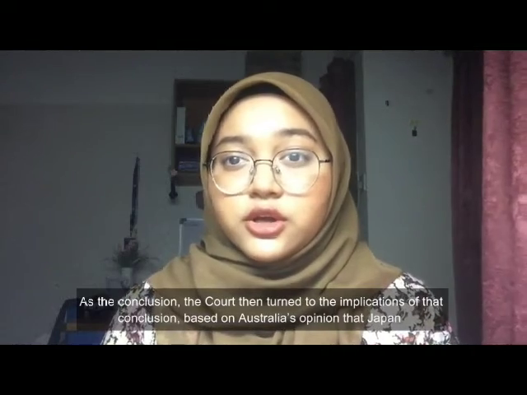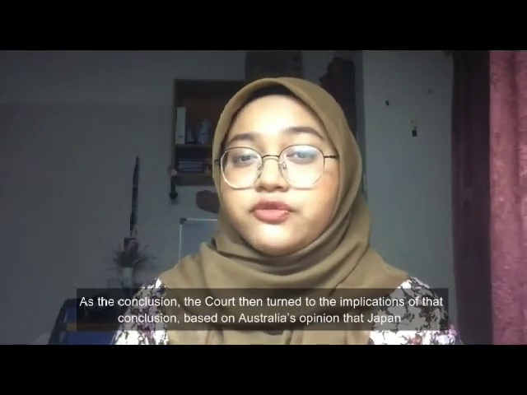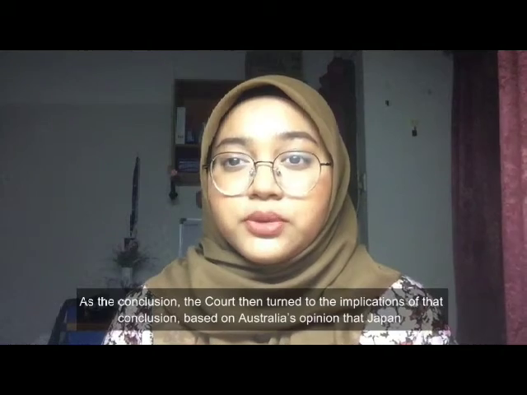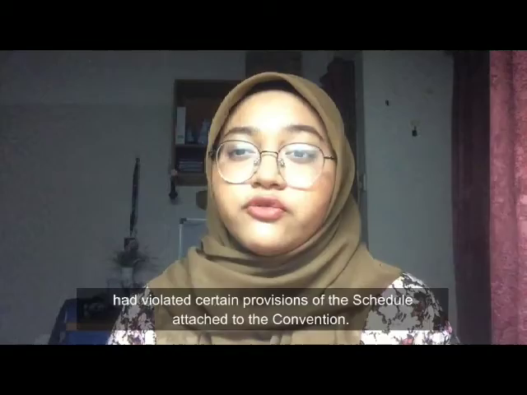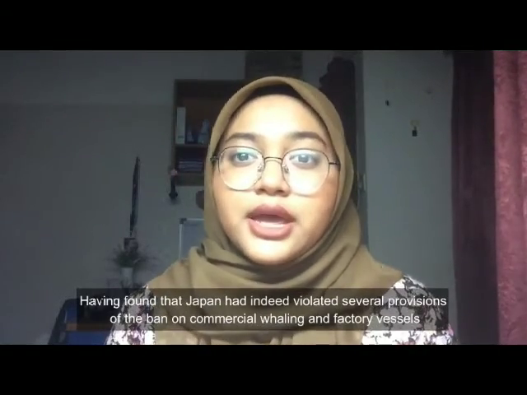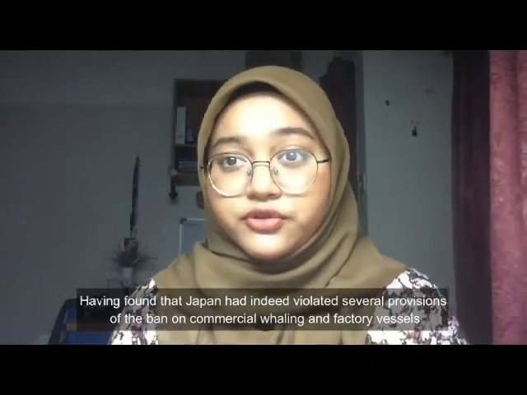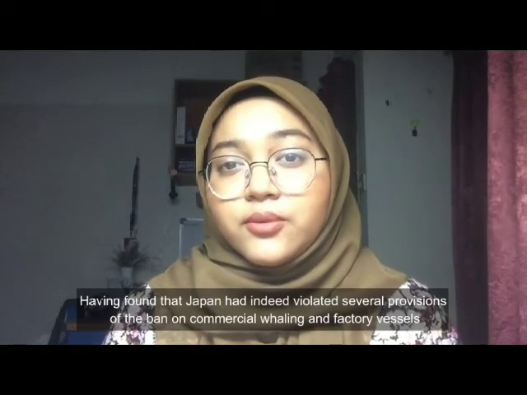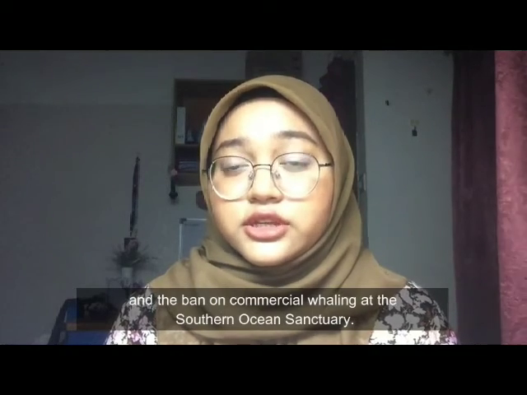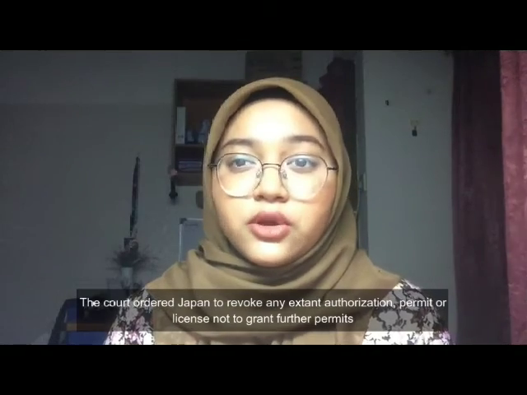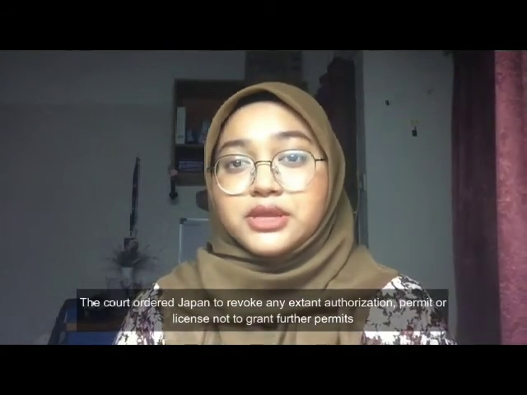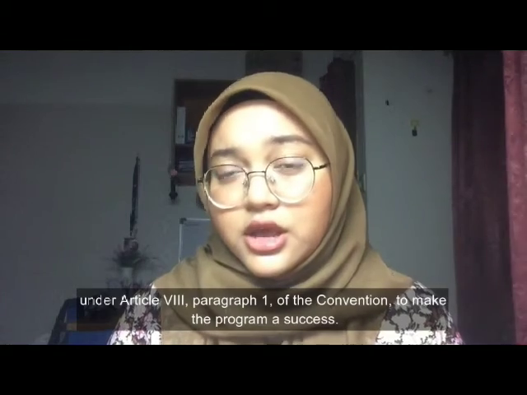As the conclusion, the court then turned to the implication of that conclusion based on Australia's opinion that Japan had violated certain provisions of the schedule attached to the convention. Having found that Japan had indeed violated several provisions on the ban on commercial whaling, factory vessels and the ban on commercial whaling in the Southern Ocean Sanctuary, the court ordered Japan to revoke any extant authorization, permit or license and not to grant further permits under Article 8, Paragraph 1 of the convention for the program.